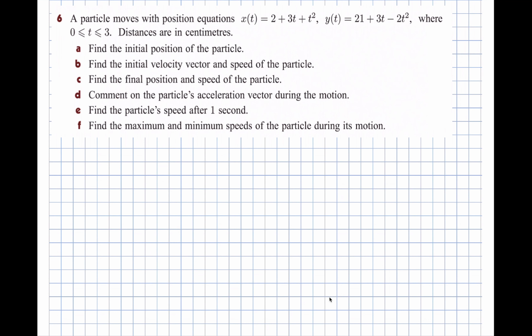So initial position. Just when t equals 0, therefore the position is just going to be (2, 21). Simple.